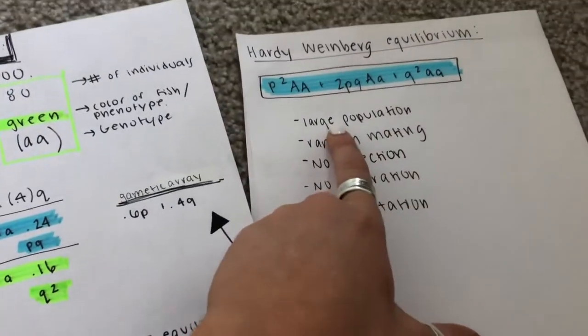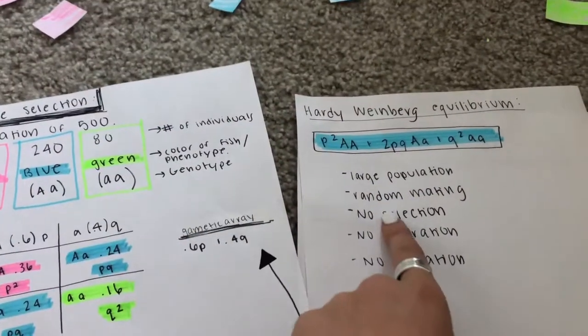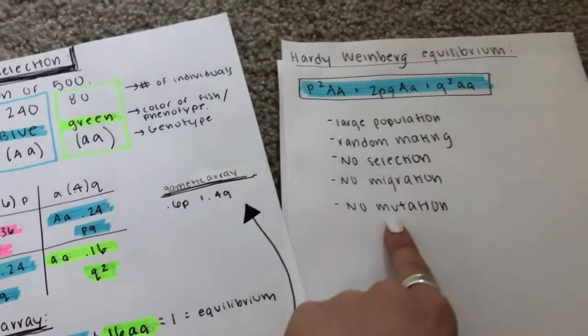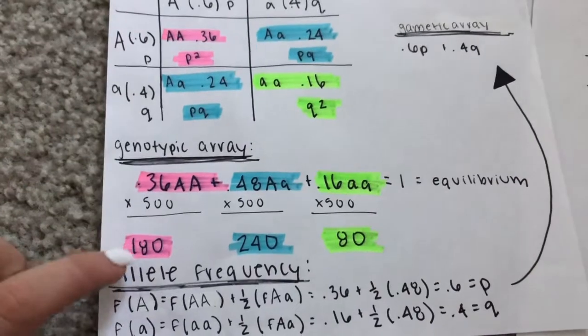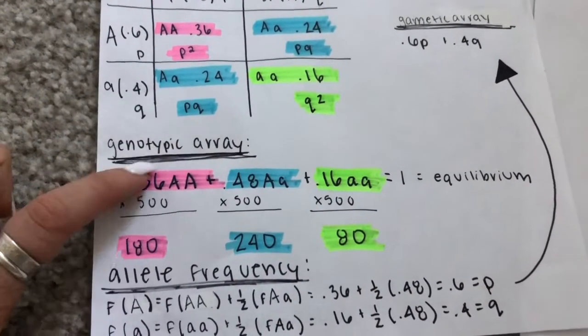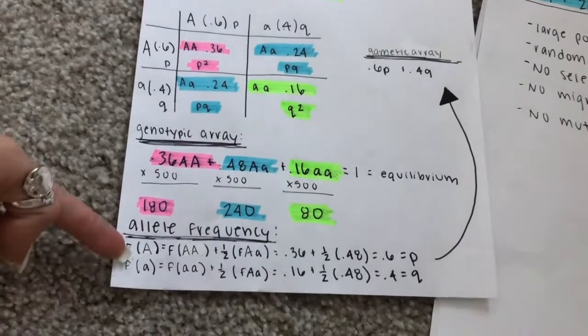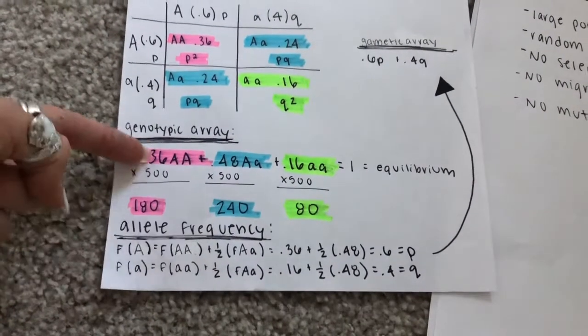It is an infinitely large population. 500 is a large population. There's random mating, no selection, no migration, and no mutations. And to figure out the number of individuals with each genotype, you can multiply our genotypic array by the population number. This is another way to figure out the allele frequency once you have your genotypic array.